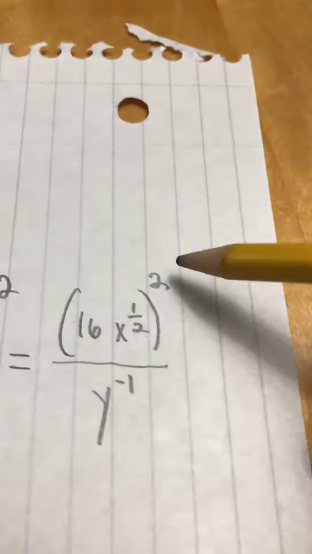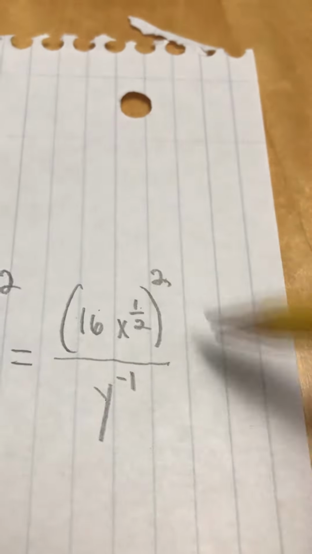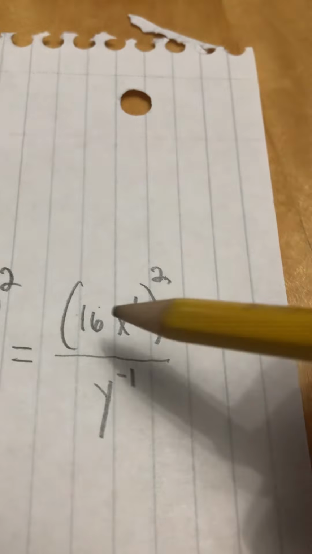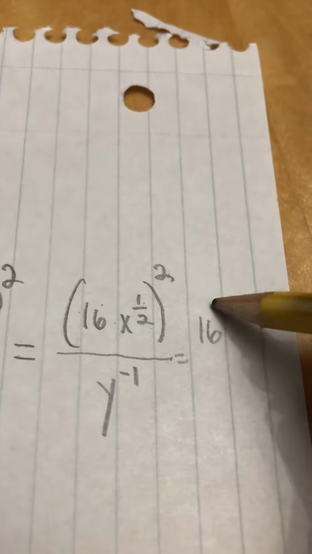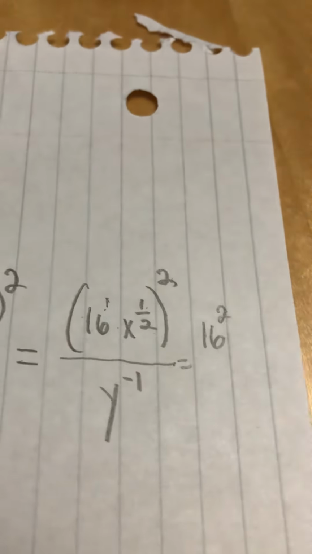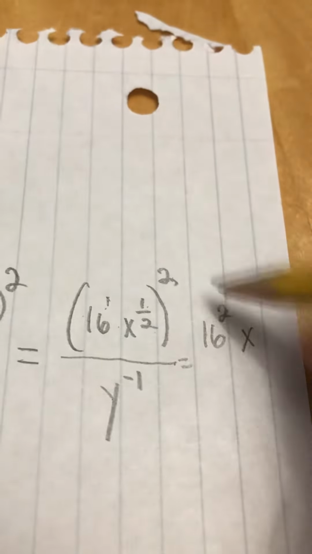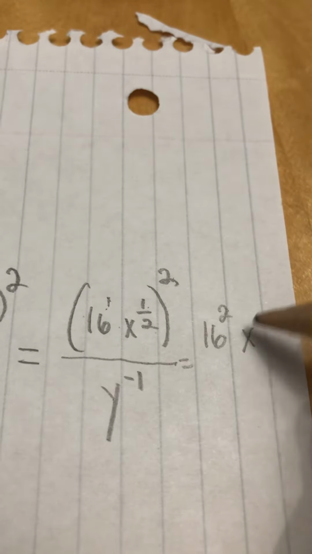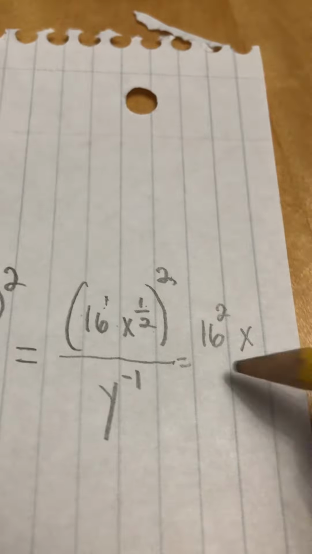Now, as we've shown previously, this exponent will multiply by each of the exponents in the factors on the inside. So this becomes 16 squared, and the reason that's the case is there's a 1 there, and 2 times 1 gives me 2, and then this becomes x, and it's actually x to the first power, which I won't write, because 2 times 1/2 is 1.